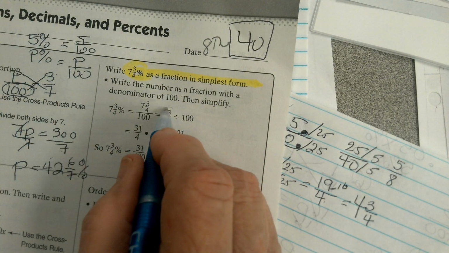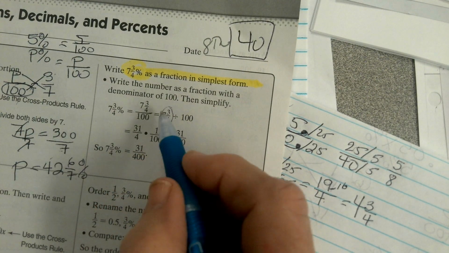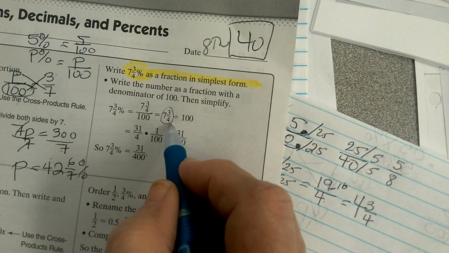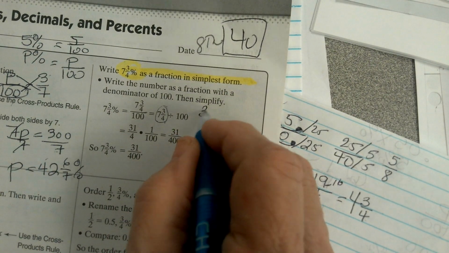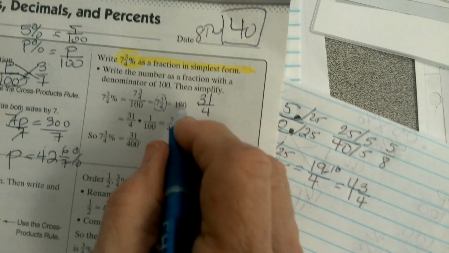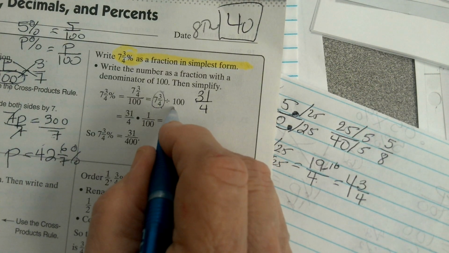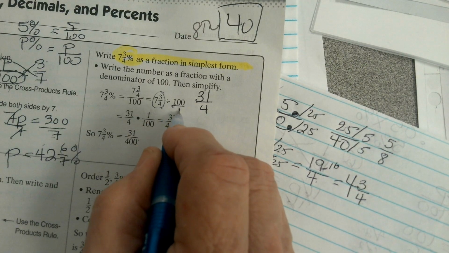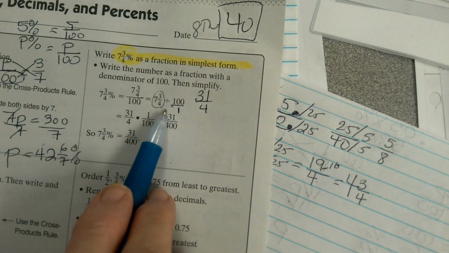So you need to do your check plus, which is 7 times 4 is 28, 29, 30, 31 over 4. And this I need to put a 1 under it. And it's division.